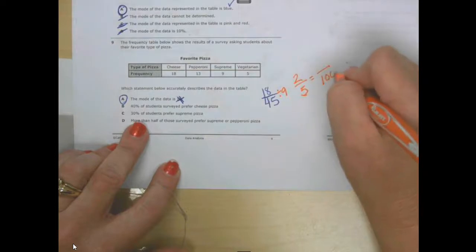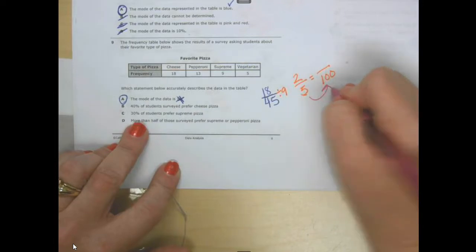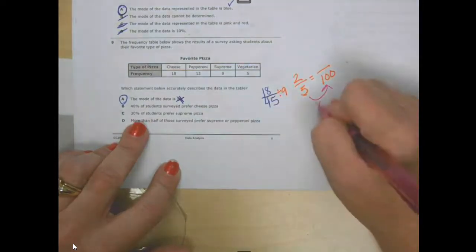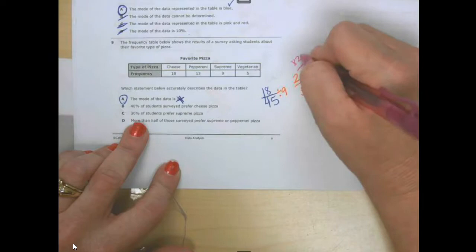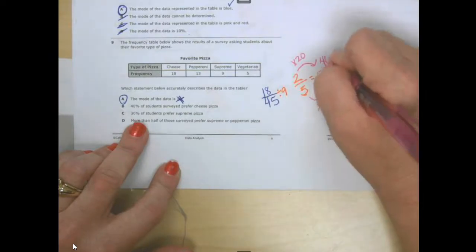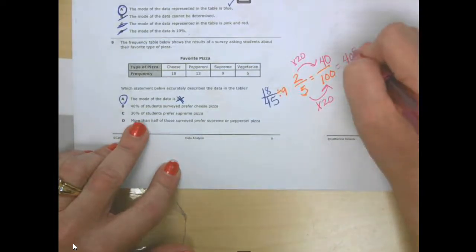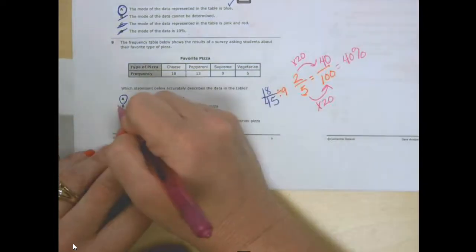And I'm wanting a percent. Percent is always out of 100. So I'm going to make my bottom number go to 100. How does 5 go to 100? Times 20. If we multiply 20 at the bottom, we have to multiply 20 at the top. 2 times 20 is 40. So 40 over 100 is 40%. So this is true. Let's look at the next one just to double check our math.